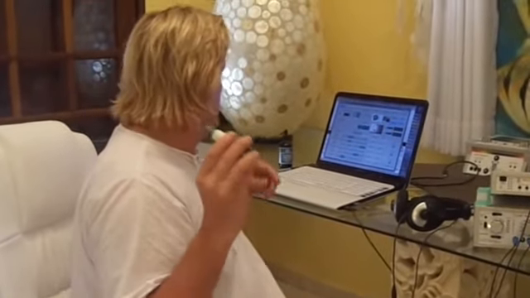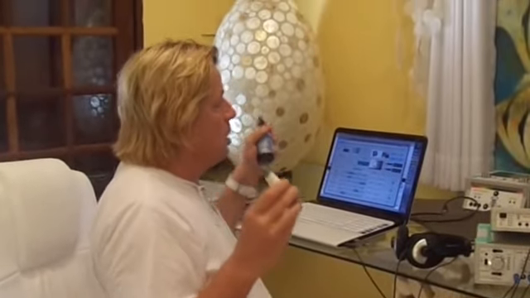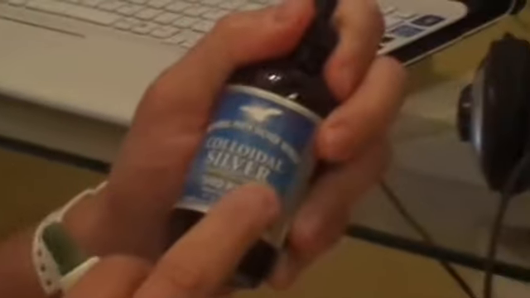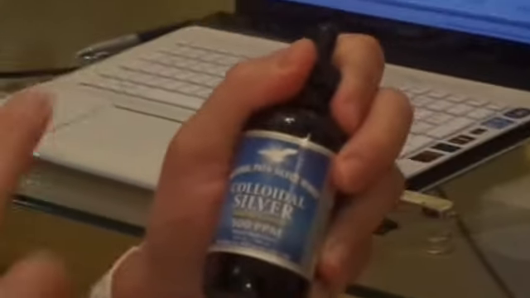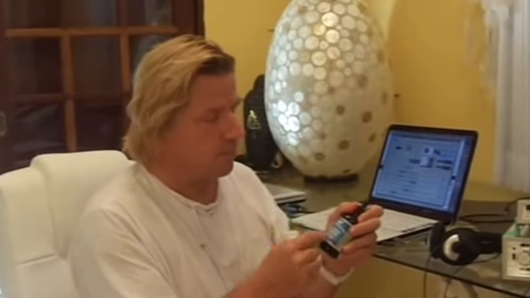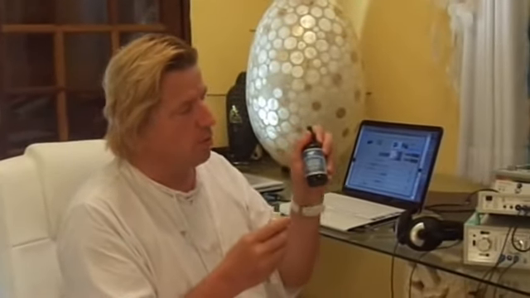So what we suggest is to use a water and alcohol mixture and then put in a few drops of colloidal, any metal, gold, silver, or whatever colloidal you have. This is really the reason why colloidals also work for healing, because they contain magnetic information.